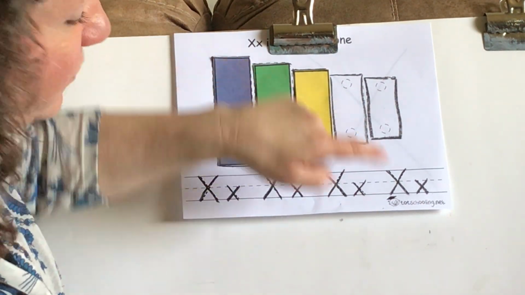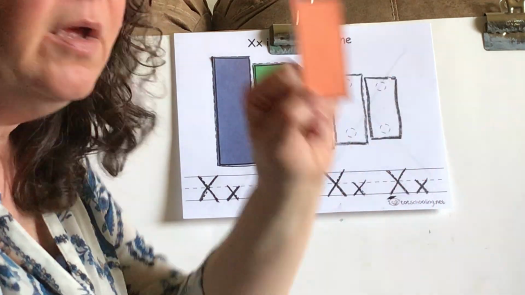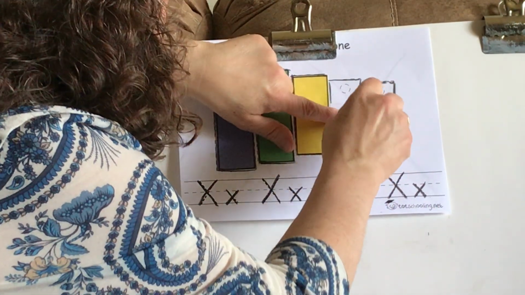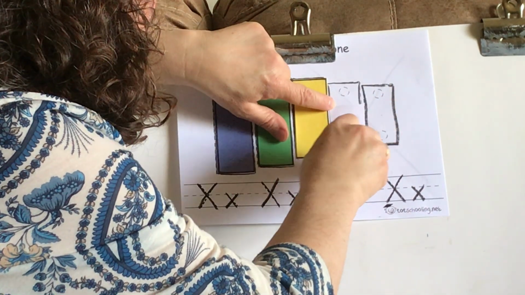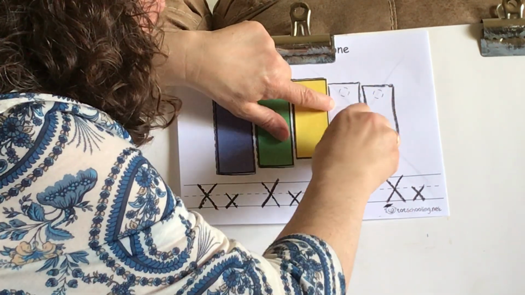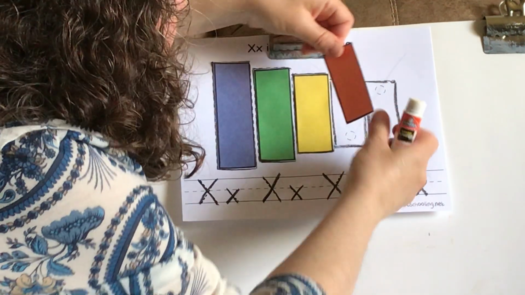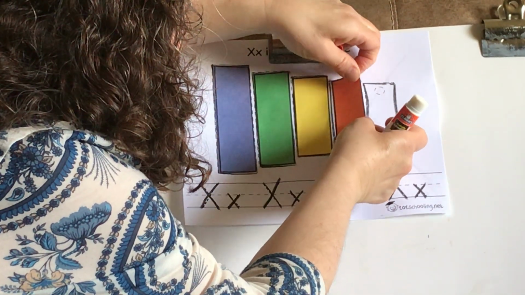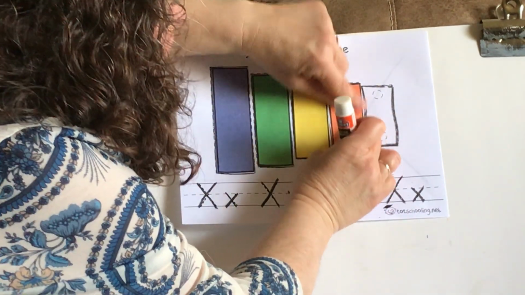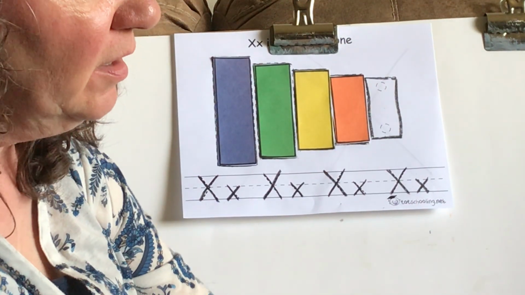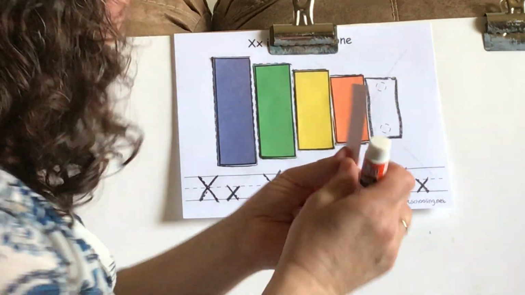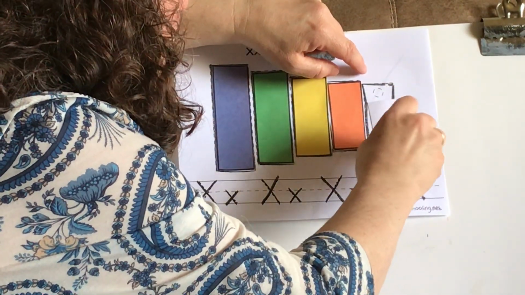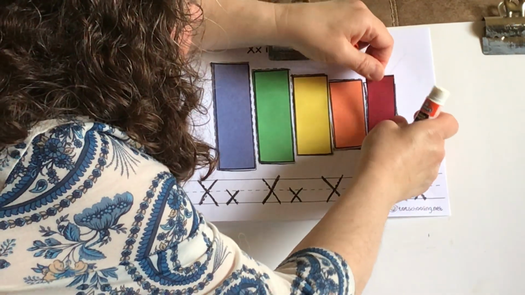And let's find the next one. What's the next biggest one? This one here. What color is that? Orange. Good. Spread your glue. Put it on. And then our last one would be this one here, our red one. Okay, put your red one on. Okay, and fit that one in there.